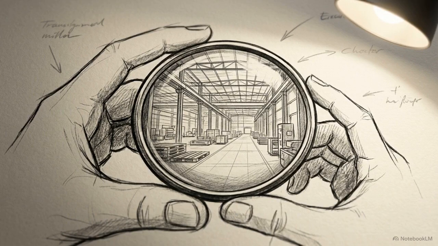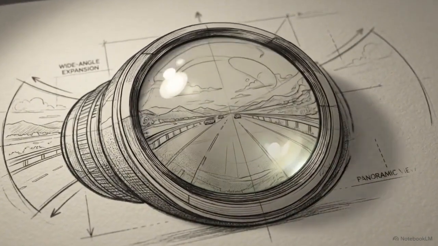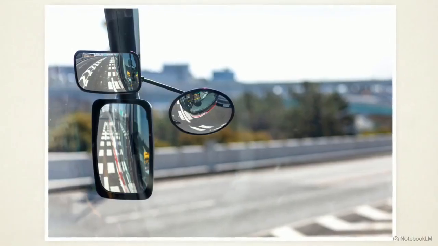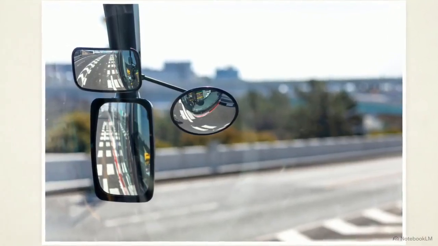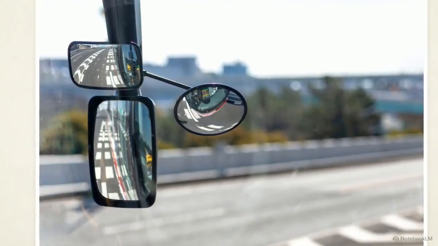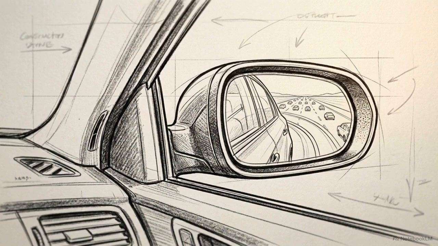This reduction in size is a calculated trade-off. By shrinking the objects, the mirror can gather light from a much wider angle than a flat surface ever could. This massive field of view is what allows a driver to see across several lanes of traffic at once, effectively eliminating the blind spots that lead to accidents. The shrunken image is the essential feature that buys the wide-angle perspective required for safety on the road.